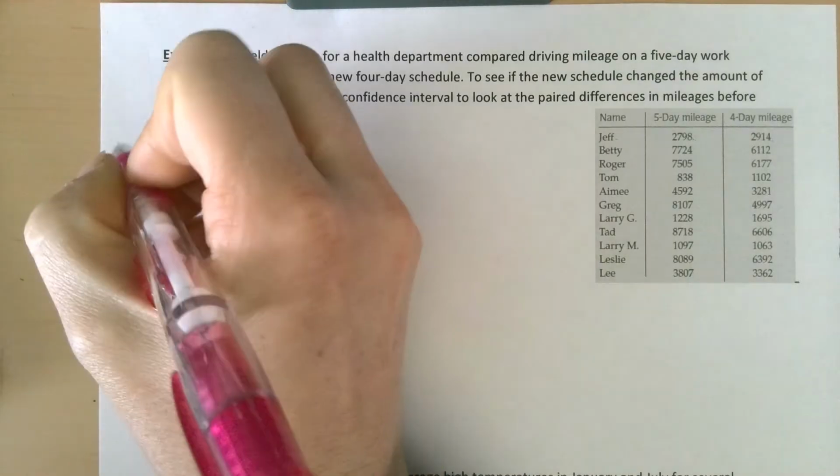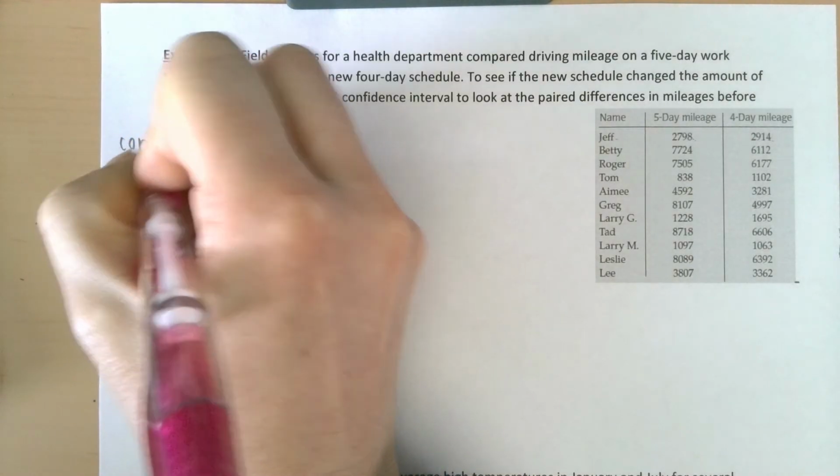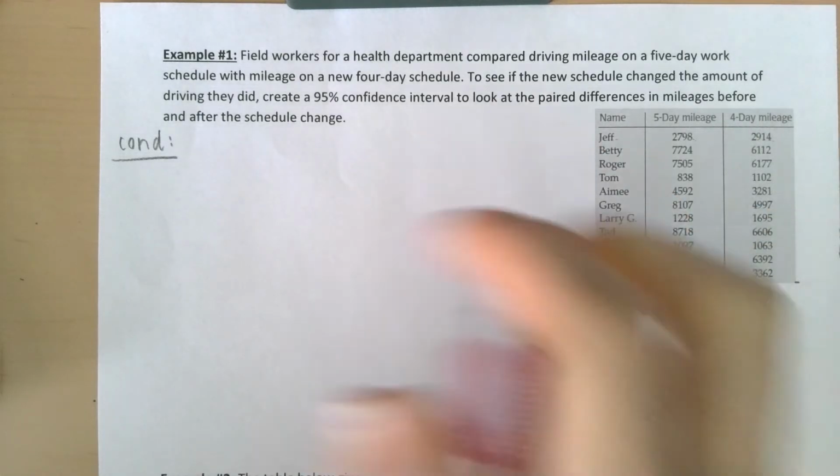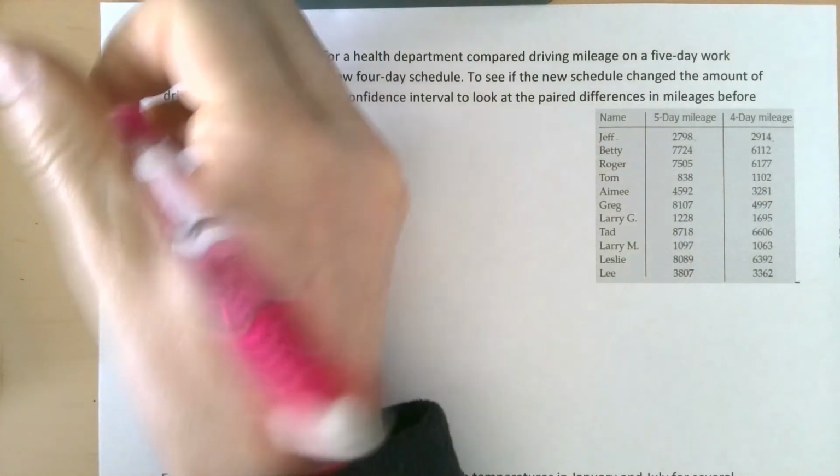Okay, I'm going to start with checking my conditions. So the first two I'm going to focus on are my randomness and my less than 10%. So let's see if it says anything about random. I'm not seeing the word random anywhere here, so I'm hoping that these employees represent all employees.